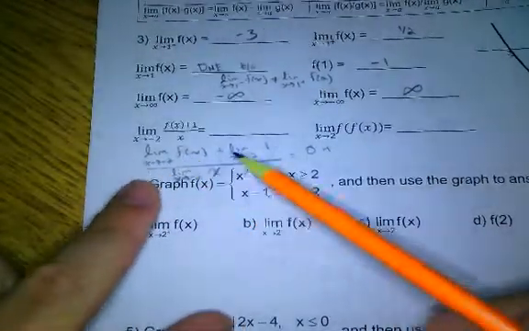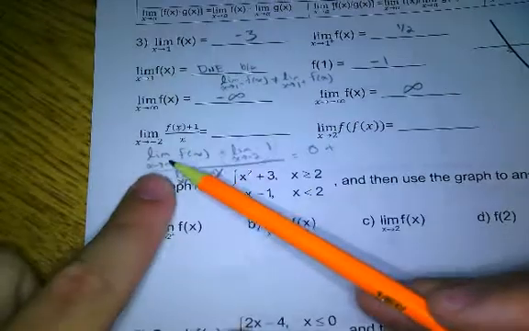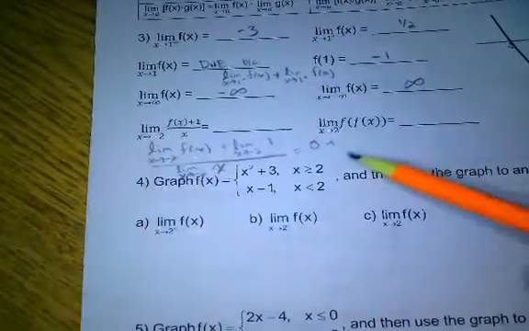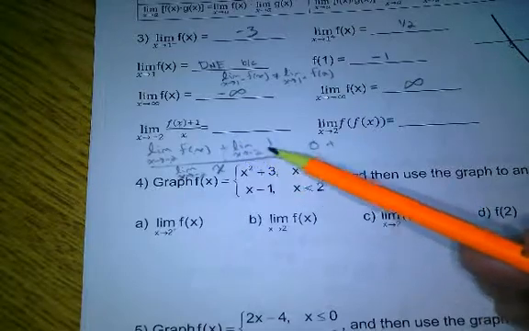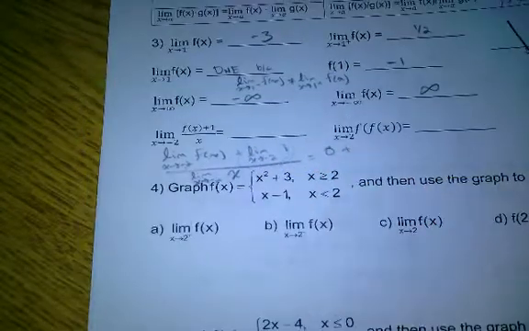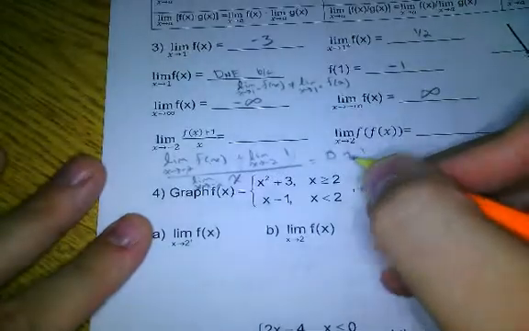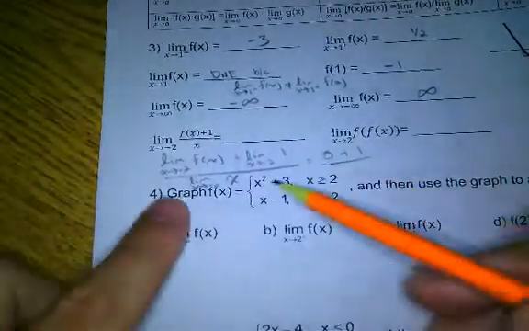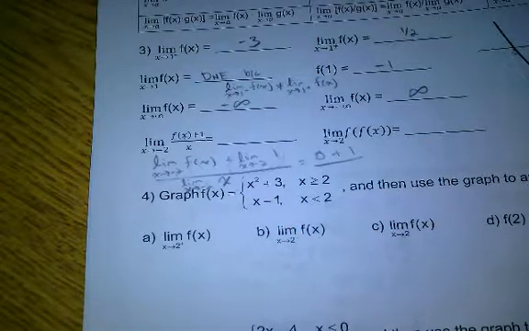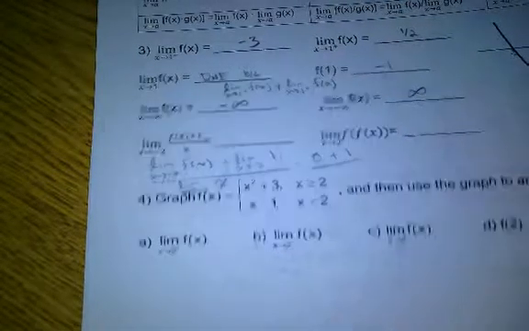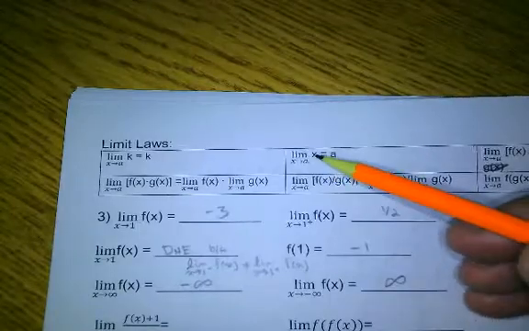Okay, so this first part right here, it's three parts of this problem. Limit as x approaches -2 of f of x is 0. The limit as x approaches -2 of 1 is 1. All over, what's the limit as x approaches -2 of x? What's the rule up here? Don't you just plug in the value since it's x?